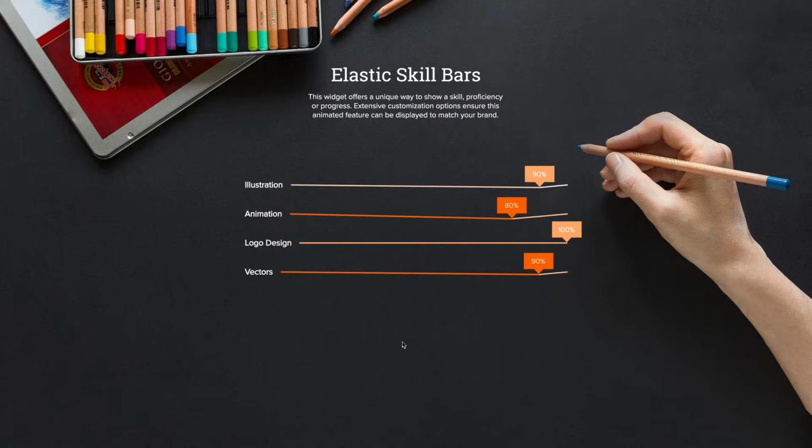This would be great for portfolio sites or even any page or site that shows progress on a project, such as a fundraiser or construction. It's a pretty cool little widget and quite simple to set up. So let me jump over to Muse right now and dive right in.